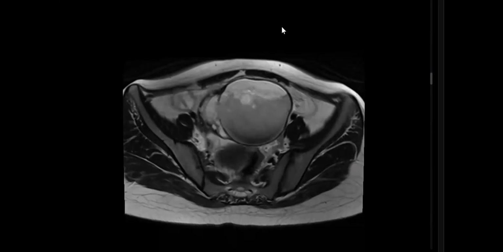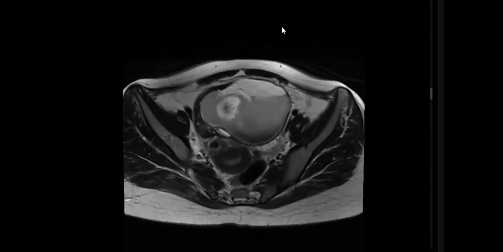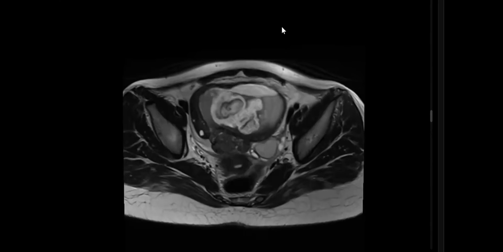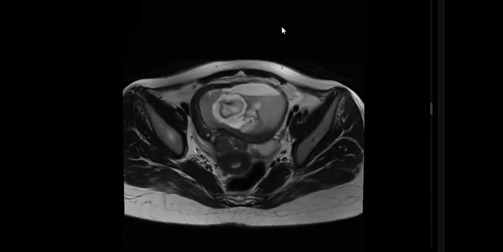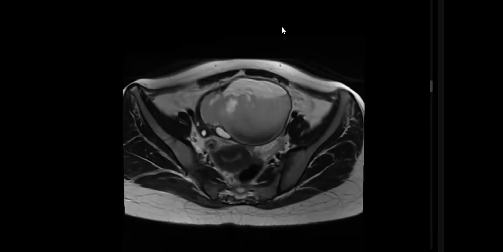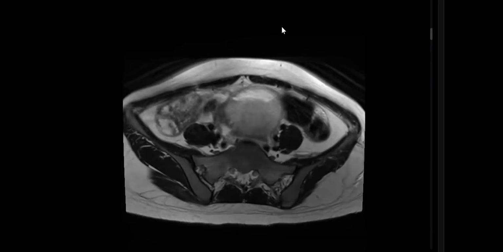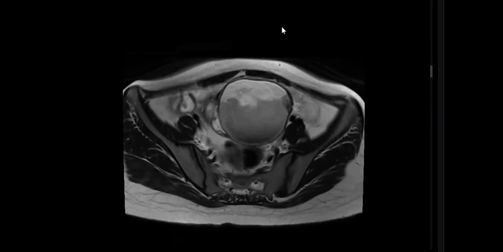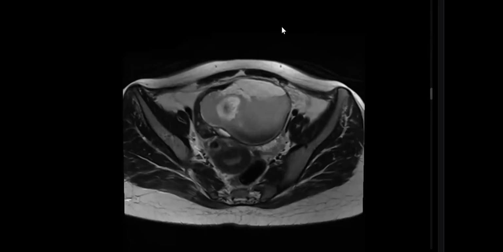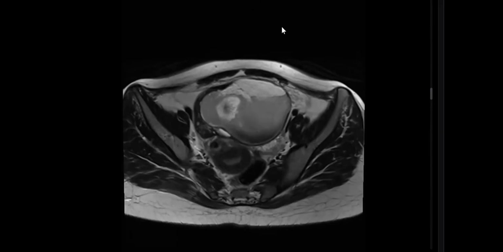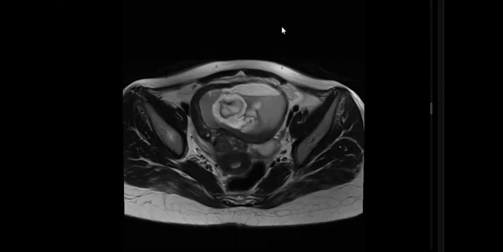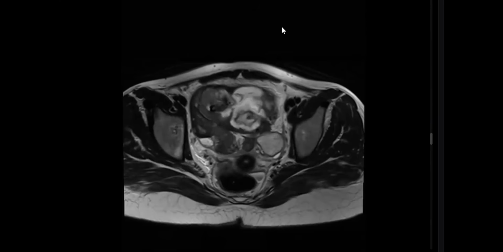There is some layering, a fluid level, and also some low signal areas in the periphery as well. What is the nature of this structure in the female pelvis? It is lobulated, showing a small extension on the right side, maybe somewhat bilobulated. It shows multiple inner structures with different signal intensities.